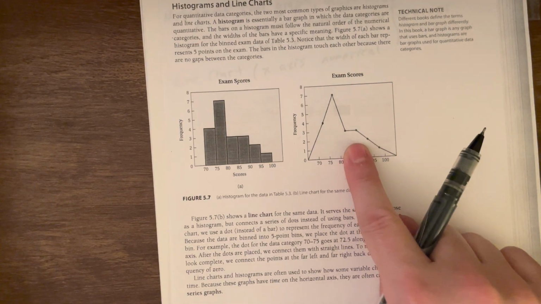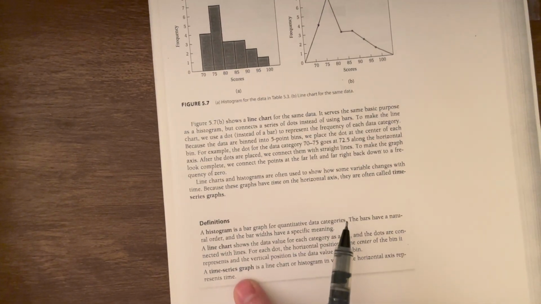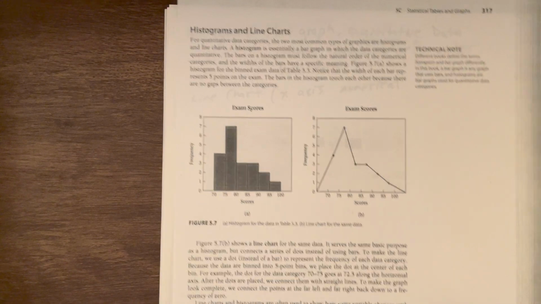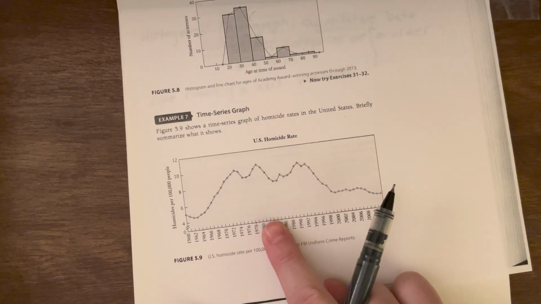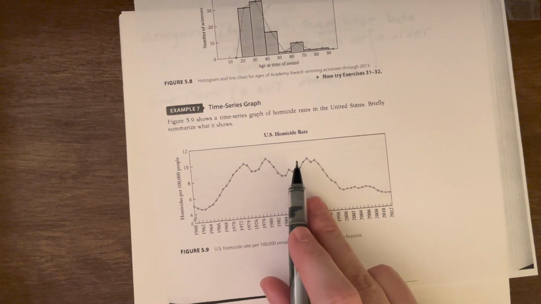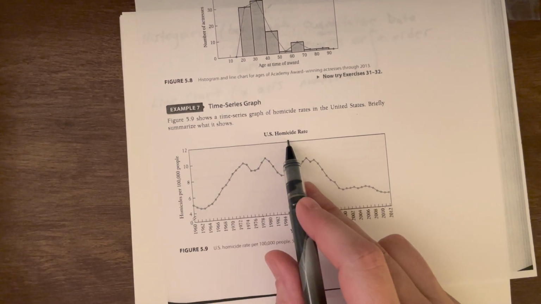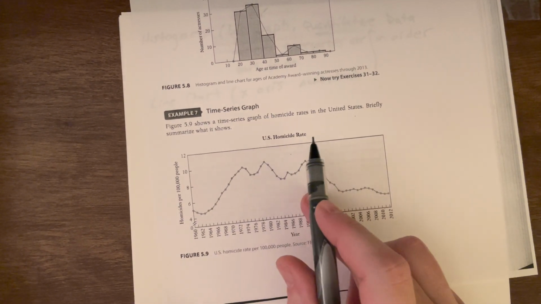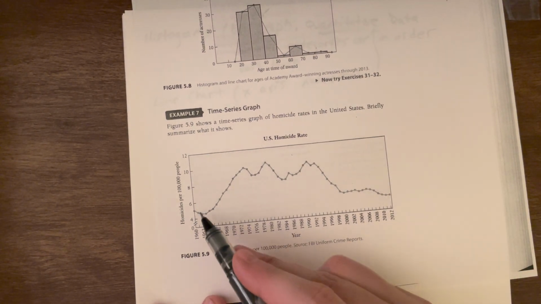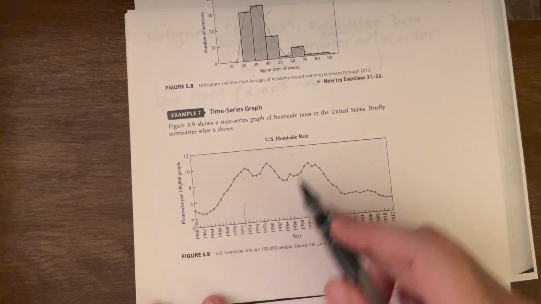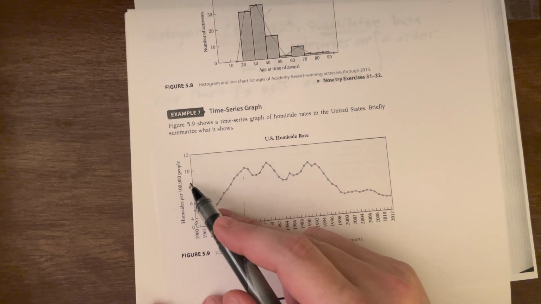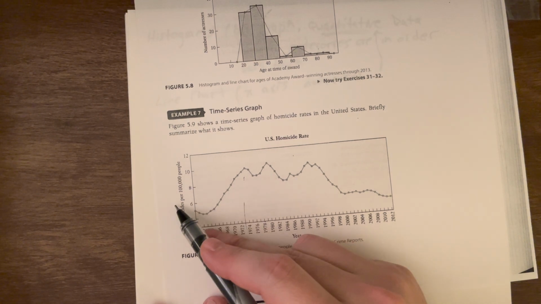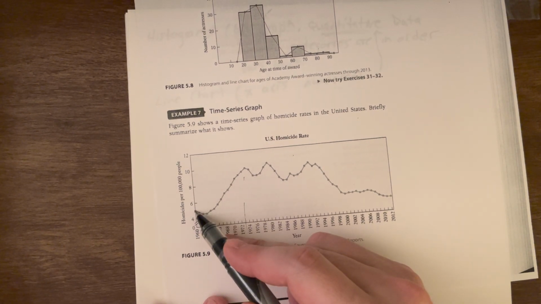But if my data involves time, the idea of a time series chart, that is where a line graph is perfect. So here they're giving us a time series chart that's telling us about homicide rate. It's not a particularly nice topic, but just to look through. Each point corresponds with a particular year, and then we can go over to see that this is a homicide rate. It's not 5 homicides, it's 5 homicides per 100,000 people in 1960.